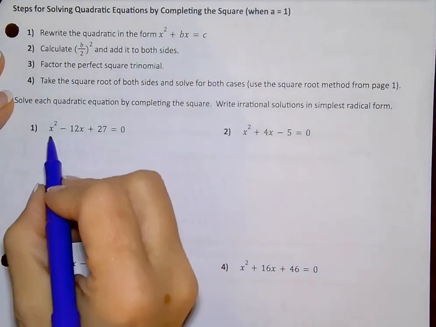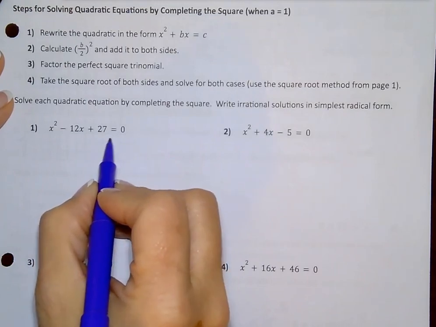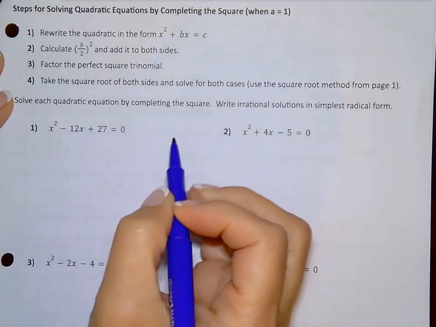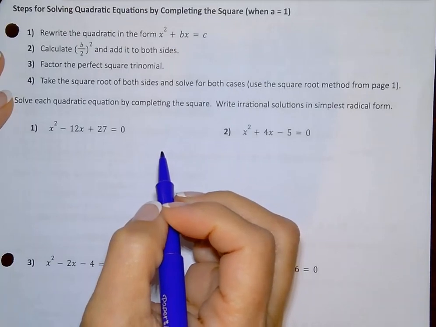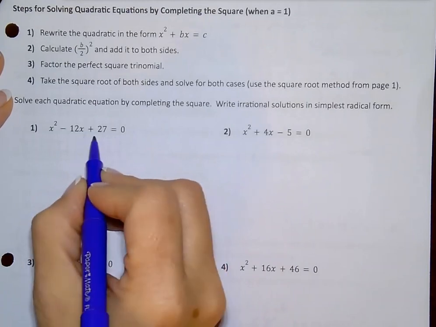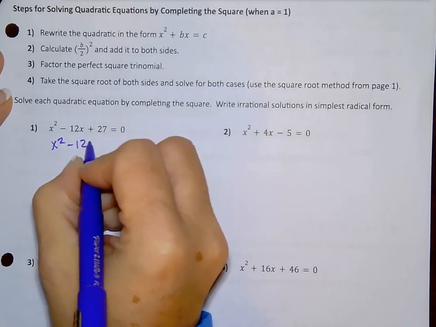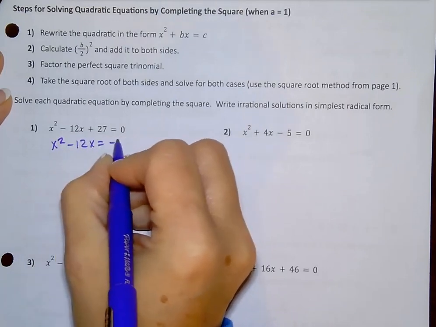Okay, I have x squared minus 12x plus 27 equals 0. So you're just going to trust me that we're not able to factor that. So I'm going to rewrite this so that it's x squared plus bx equals c. Okay, I'm going to rewrite it. I'm subtracting 27 from each side. I have x squared minus 12x equals negative 27.